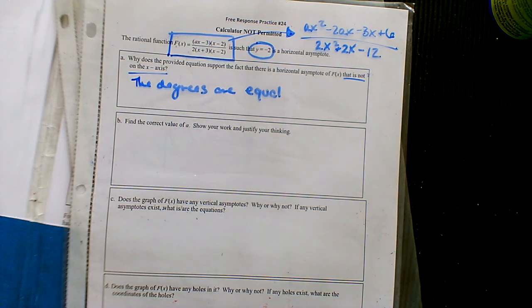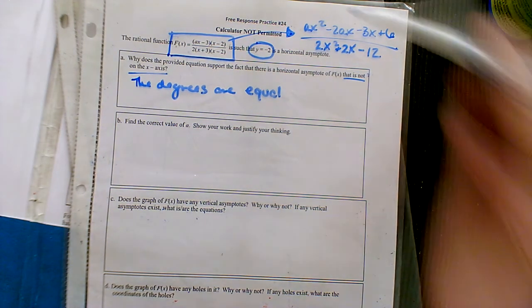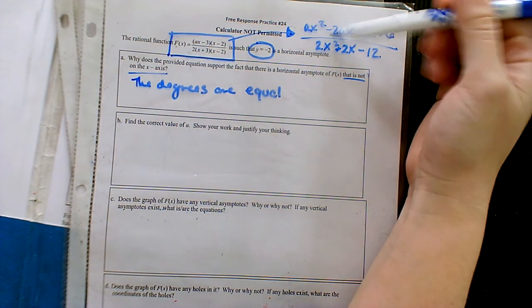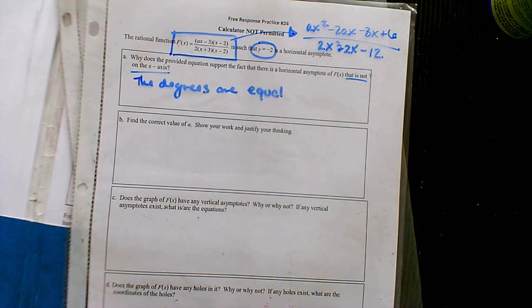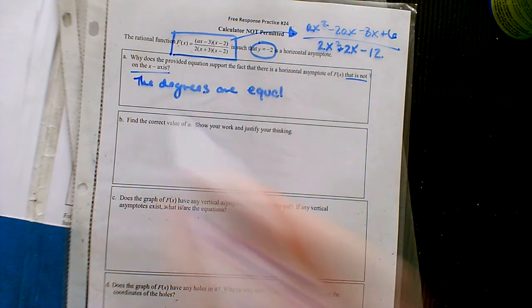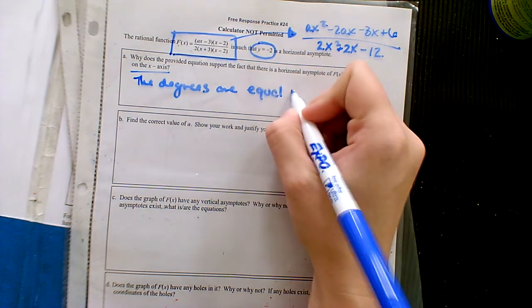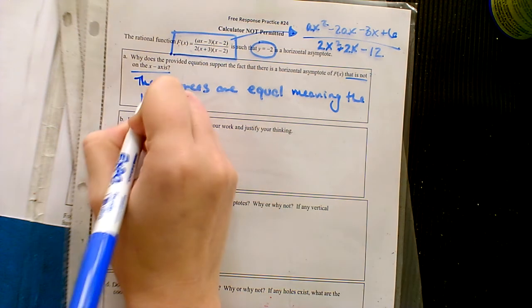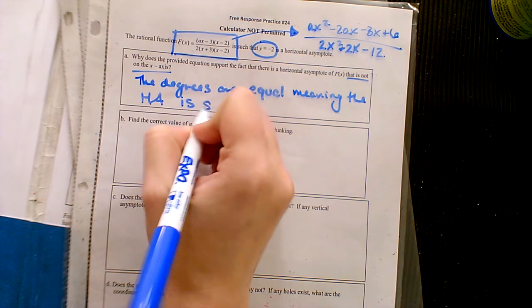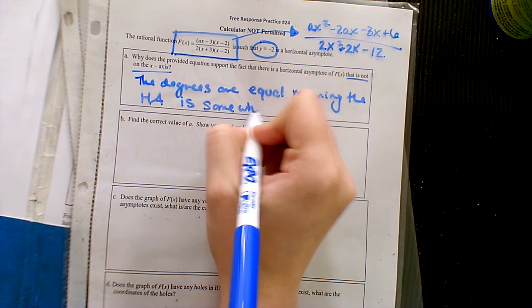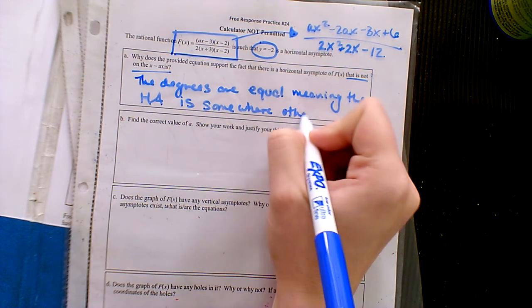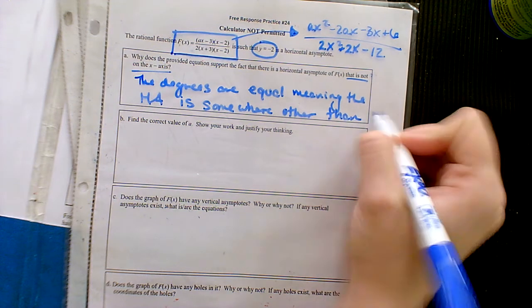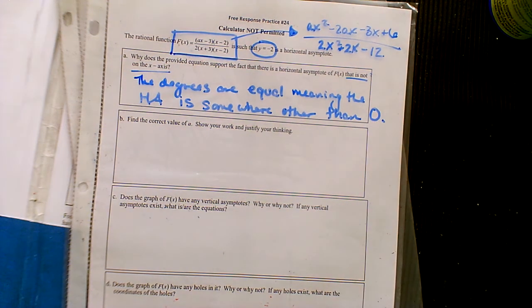Okay, so by actually expanding it, you're confirming what Noah said. Notice how the degrees are equal. So we should have a horizontal asymptote somewhere other than 0. So degrees are equal, meaning the horizontal asymptote is somewhere other than 0.